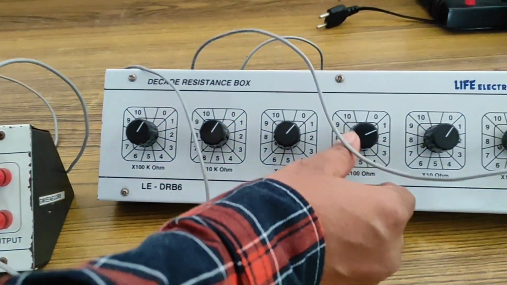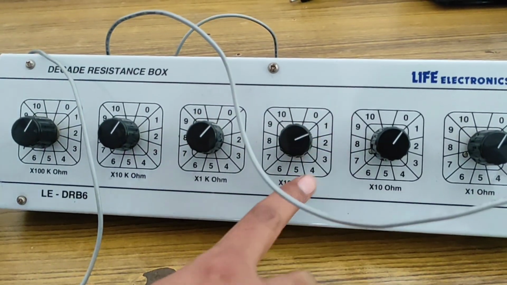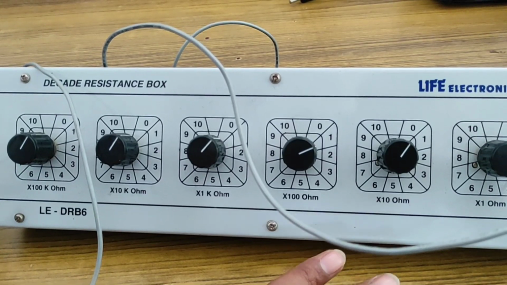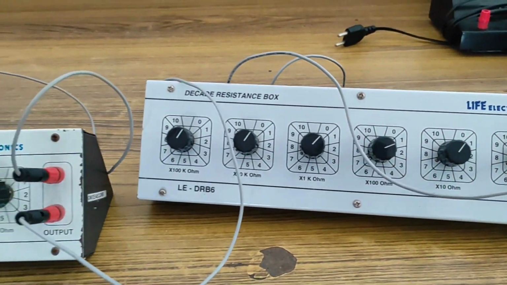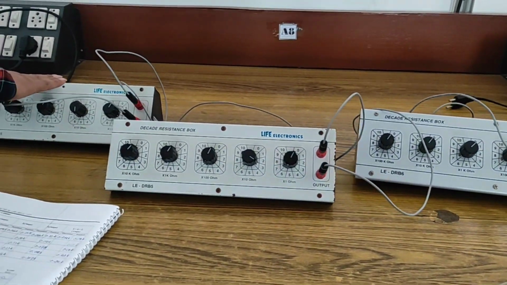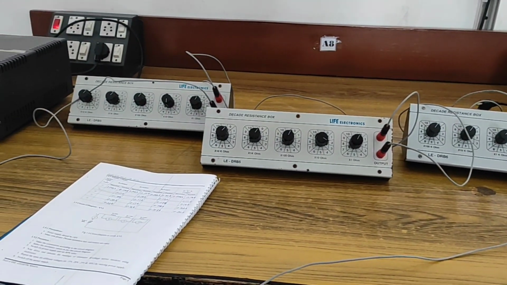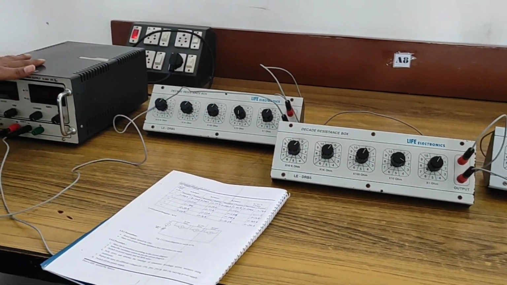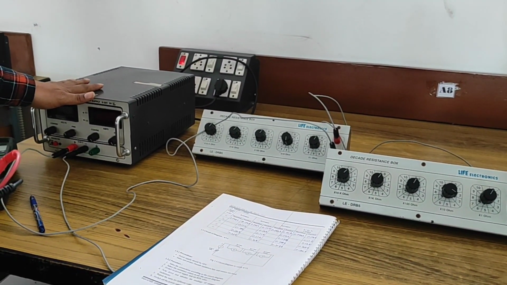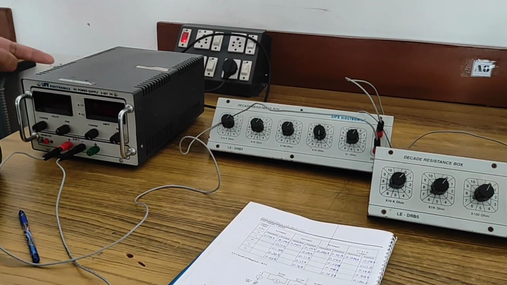Similarly, for the third one we'll go ahead with this one. It's into 100, so I'll make it 1. 1 into 100 is 100 ohms. So now the resistance of the decade box is set for 50, 30 and 100 ohms. Now we'll just follow the procedure, and we'll turn on the supply and apply the different voltages.